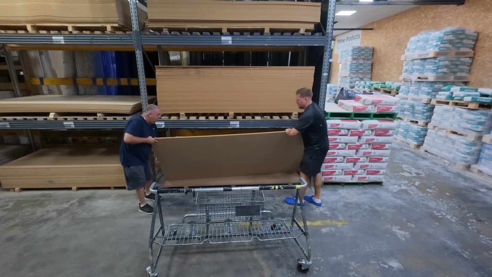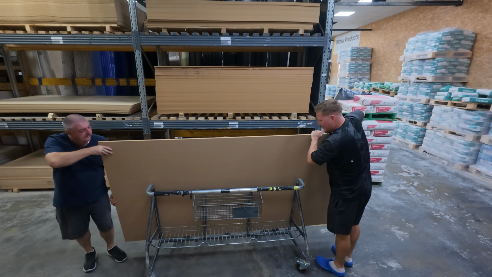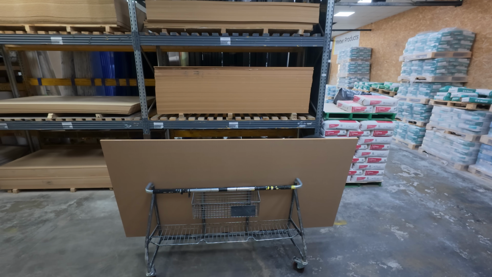Okay, another road trip. This time we're going to MGN. We're getting MDF and a tile batten to raise the worktop. That was a very quick road trip. Whoa, this is a weighty boy. Yeah, this is no challenge for me, Rich.